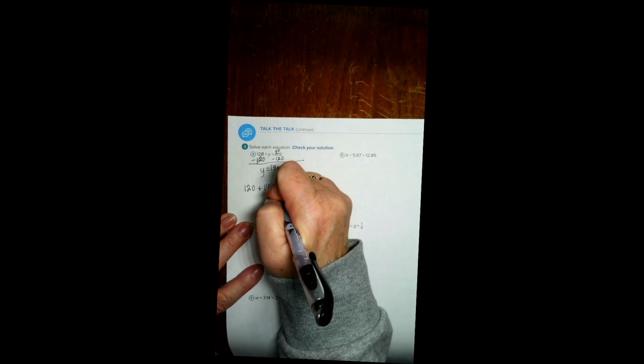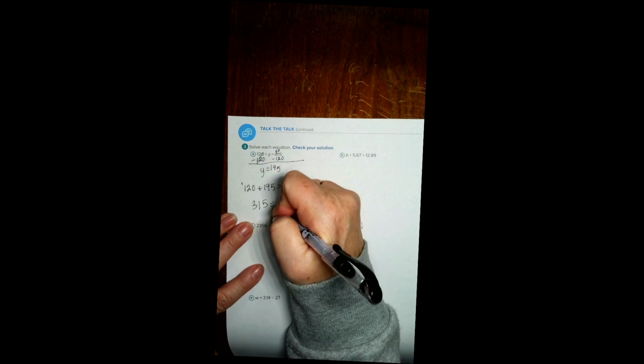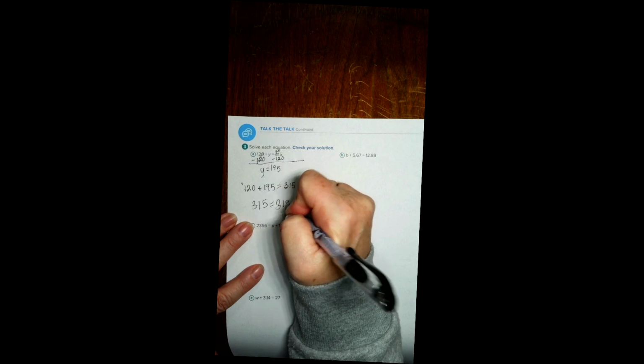I think I better rewrite those. So then checking, we have 120 plus 195 equals 315. 0 plus 5 is 5. 2 plus 9 is 11. Carry a 1. 1 plus 1 plus 1 is 3. So 315 equals 315.